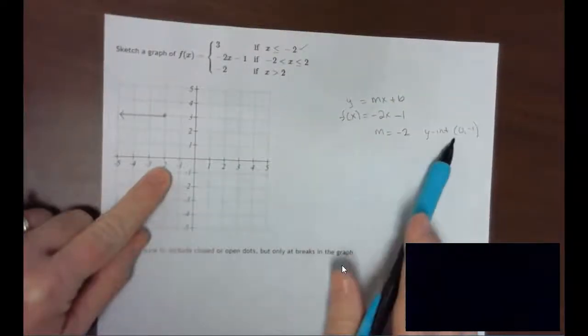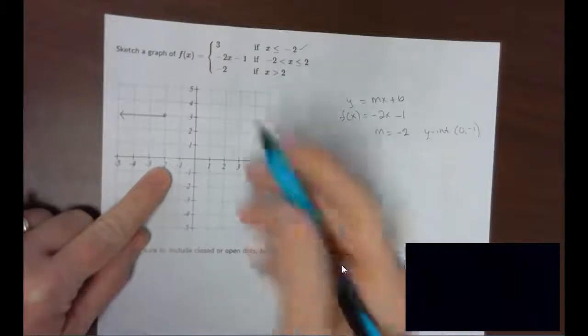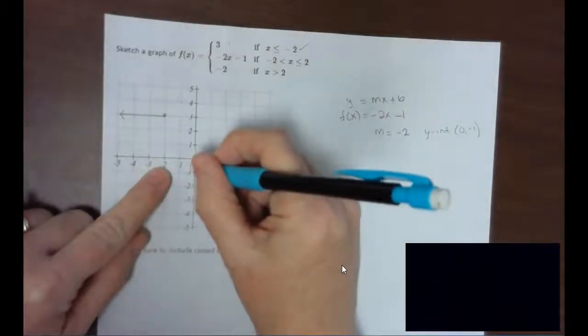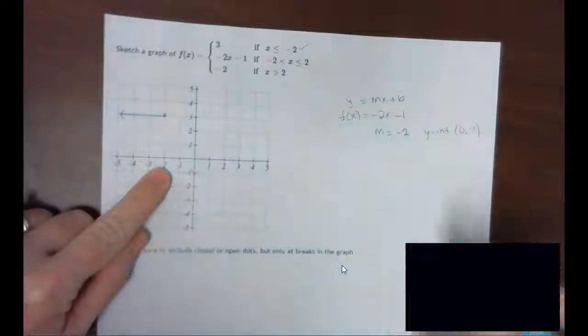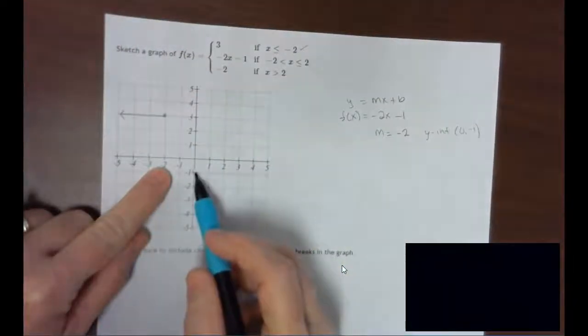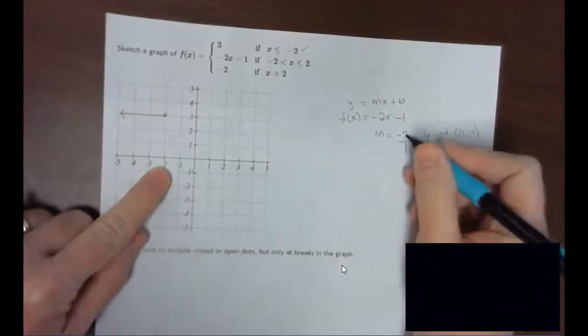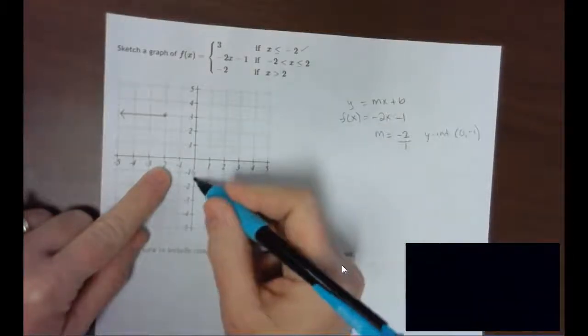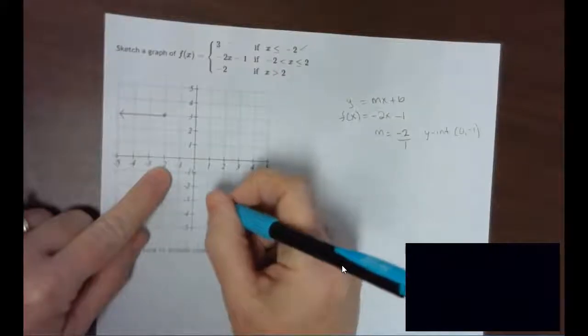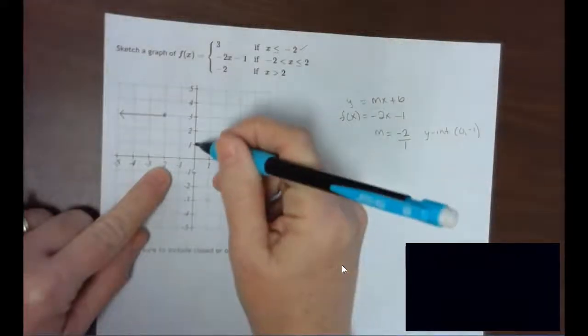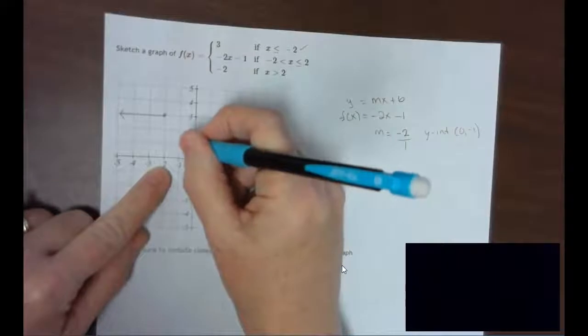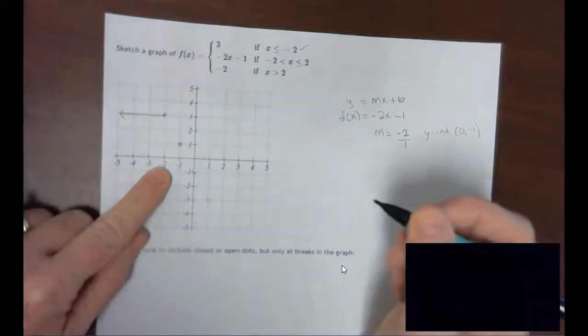We know at (0, -1), that is in our domain. There's going to be a point there, (0, -1). And then our slope is down 2. We think of it as rise over run, down 2 to the right 1. Or you could go up 2 and to the left 1. Either one of those will work.